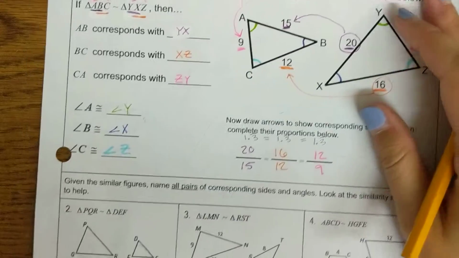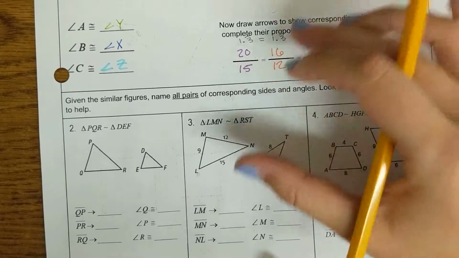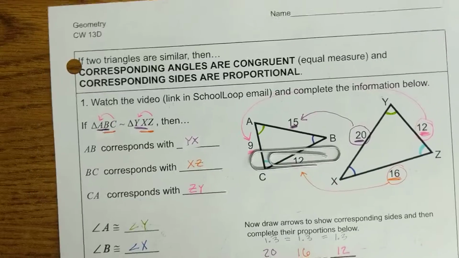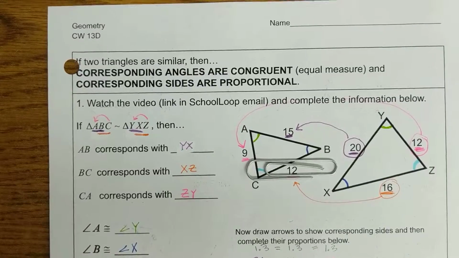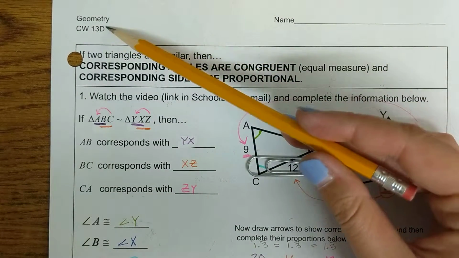If you want practice on writing similarity statements or continuing this on the back of the classwork, there will be another video posted on examples from Classwork 13D.